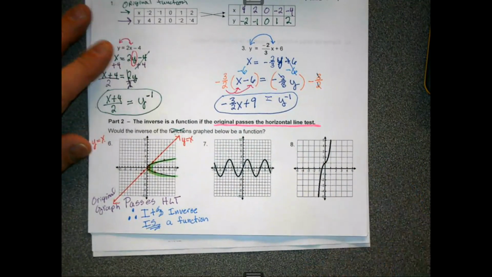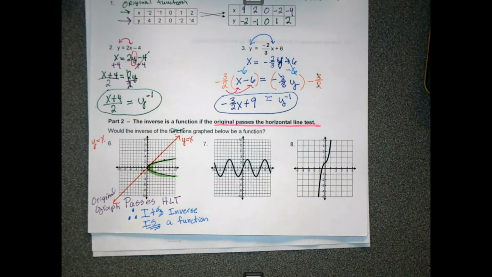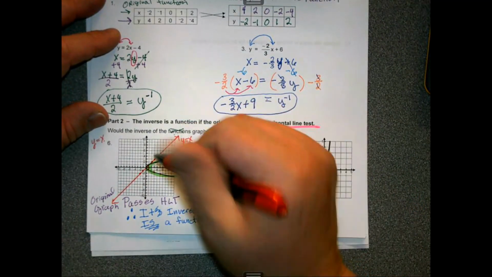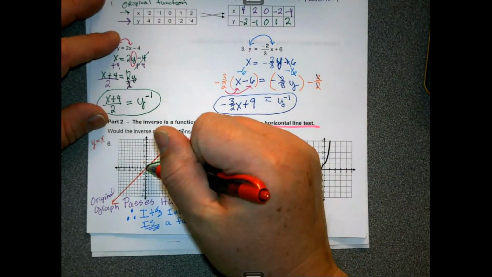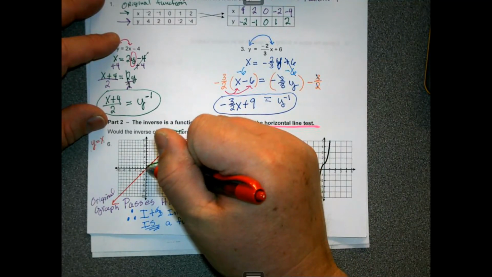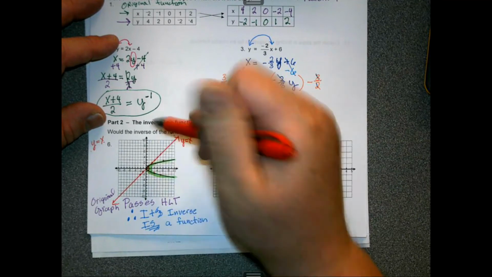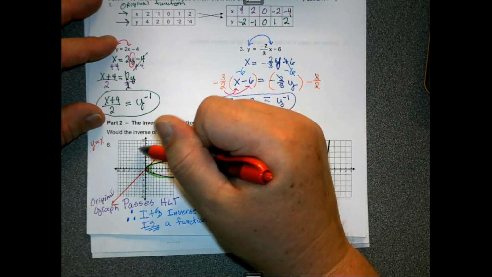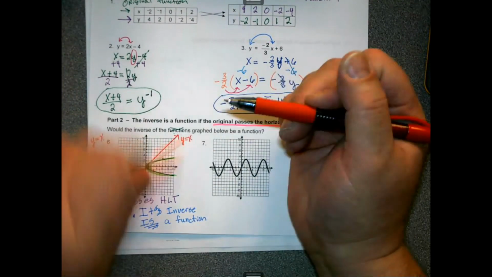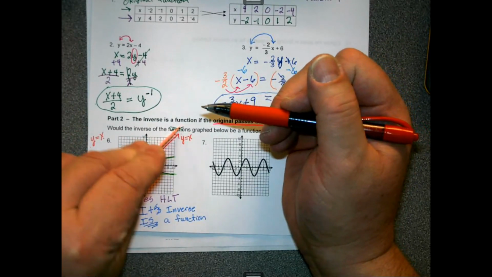Wonderful. Now I'm going to attempt to draw the inverse. I'm not going to be able to do it, so I'll just sketch it. This is going to reflect about this.